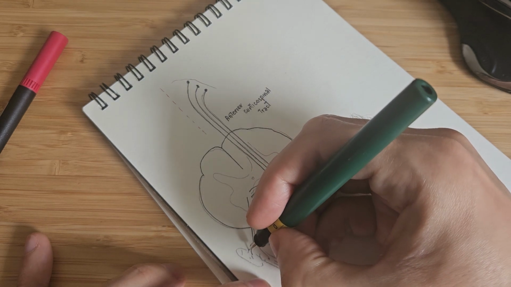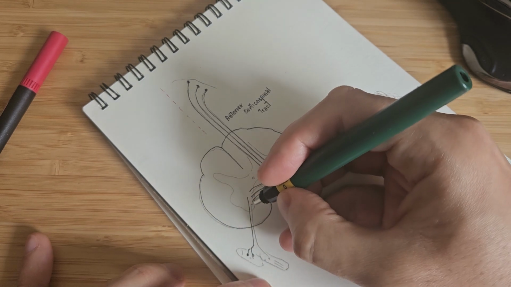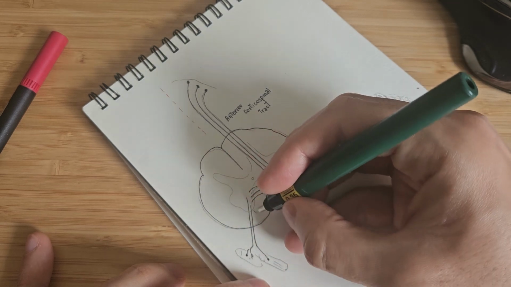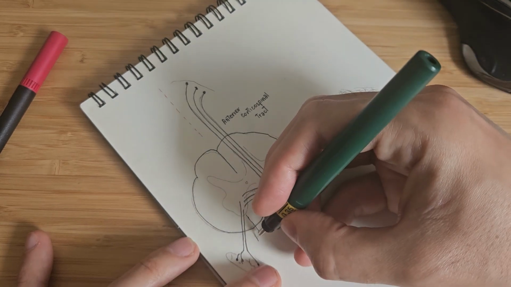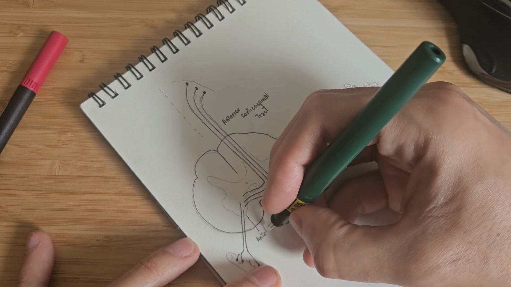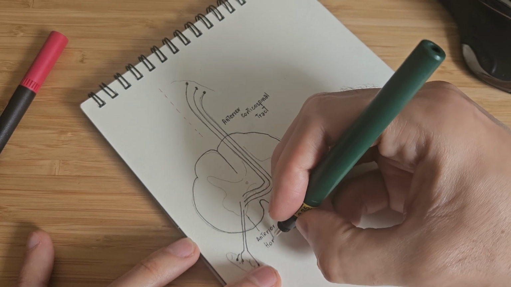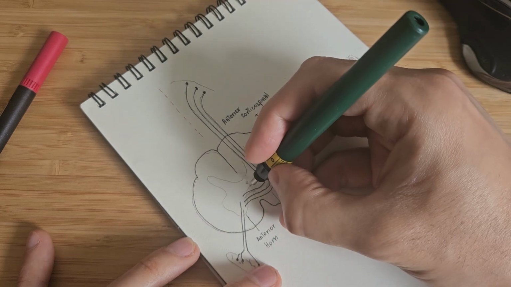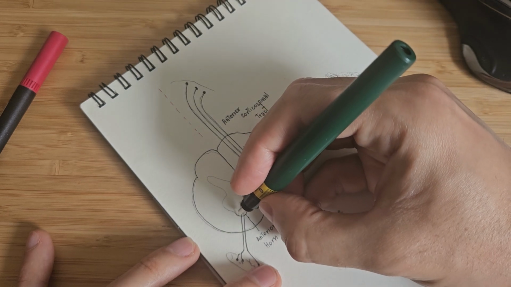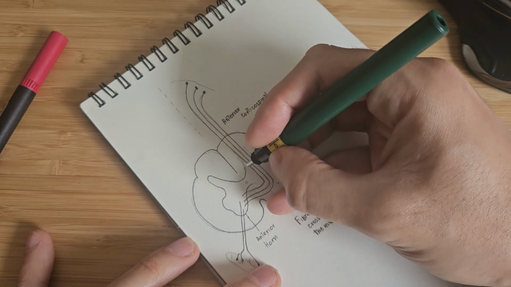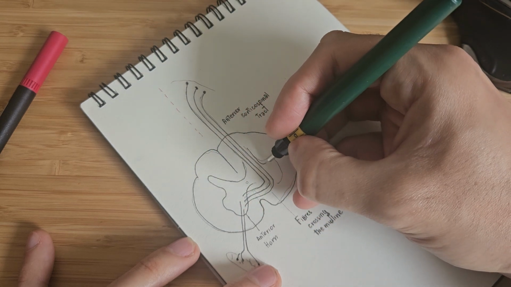Let me just finish this one. Okay, this one is the anterior horn. Anterior horn. Let me just complete this illustration, and then I'm going to talk about the rest.